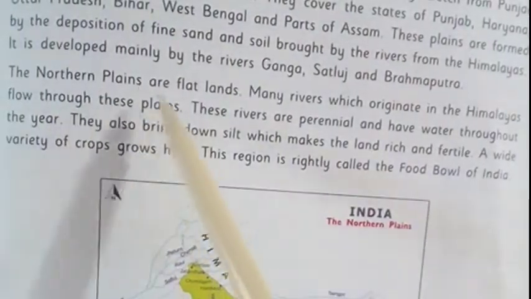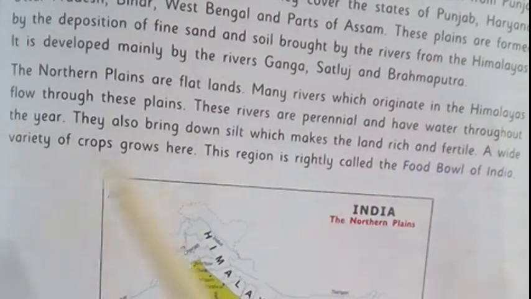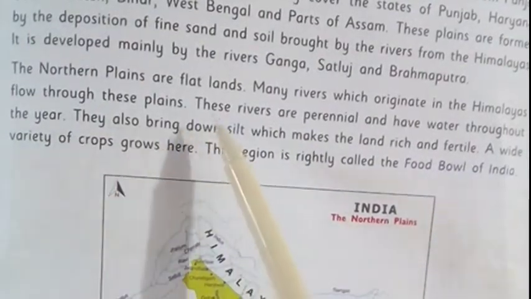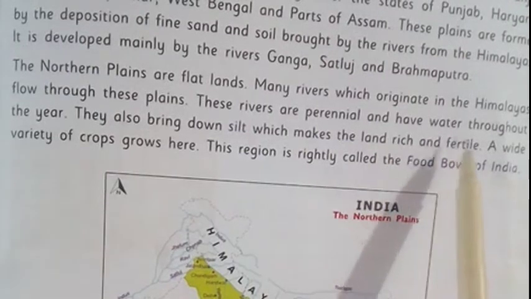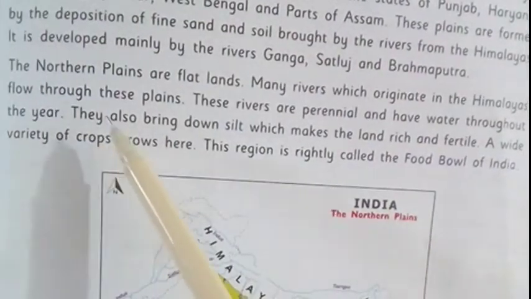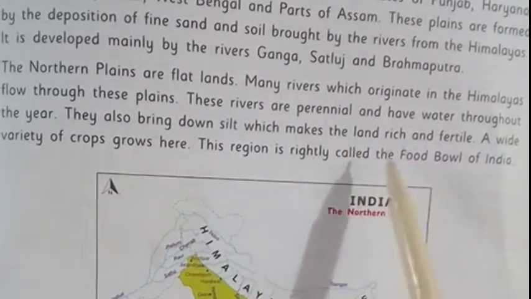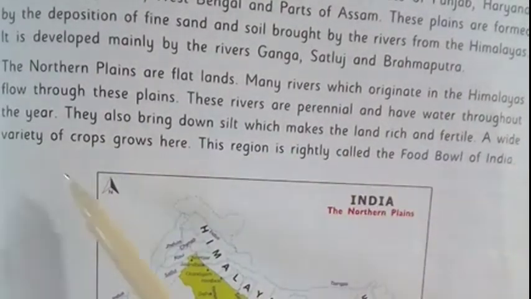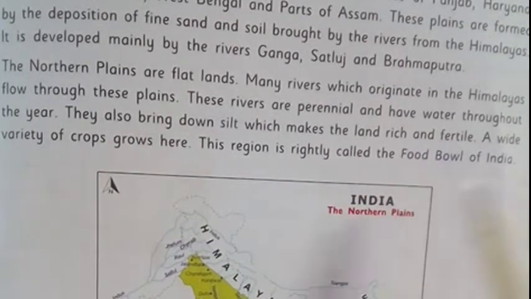The northern plains are flat plains. Many rivers which originate in the Himalayas flow through these plains. These rivers are perennial and have water throughout the year. They also bring down silt, which makes the land rich and fertile. A wide variety of crops grow here. This region is rightly called the food bowl of India.